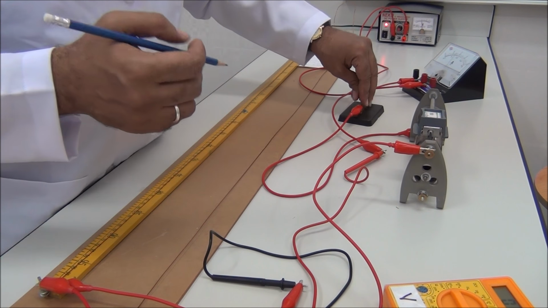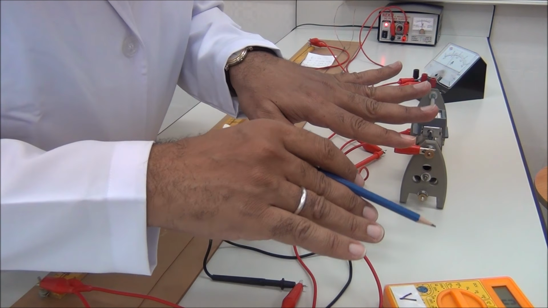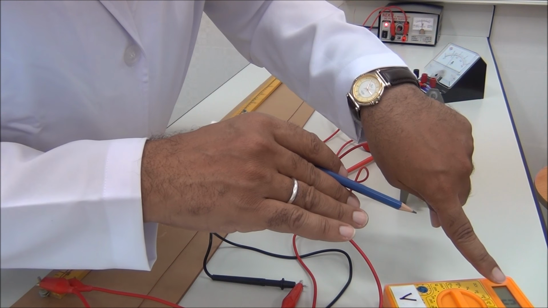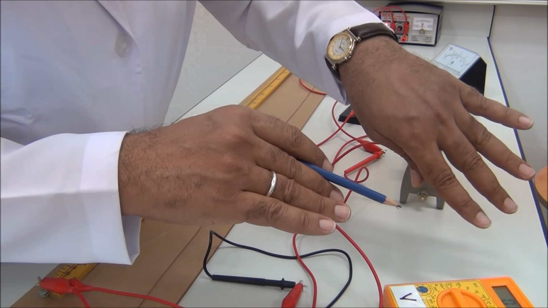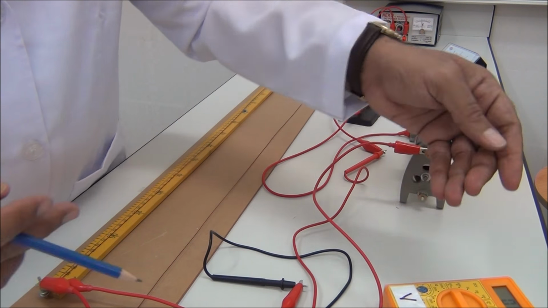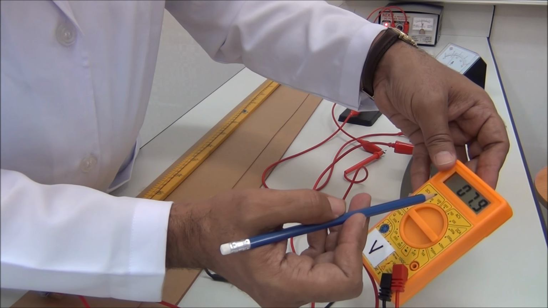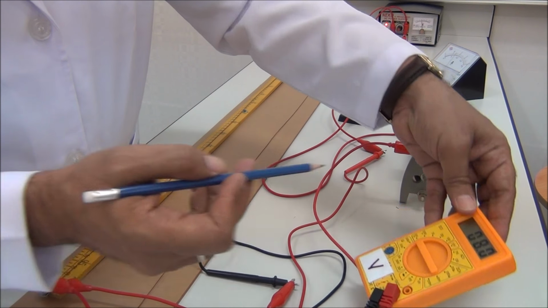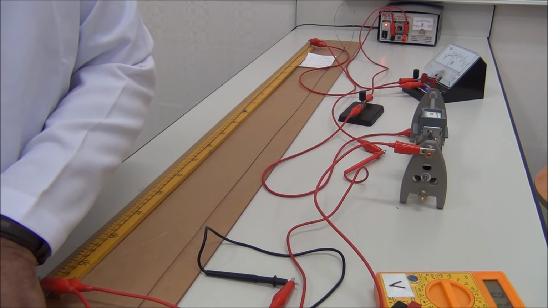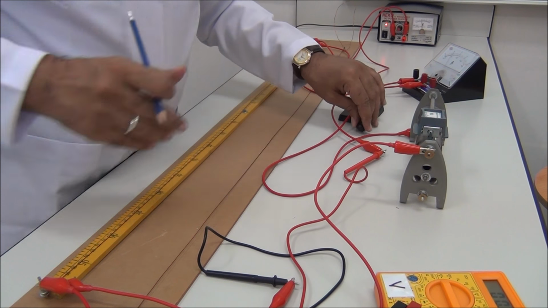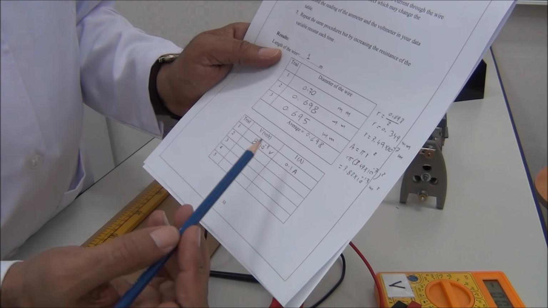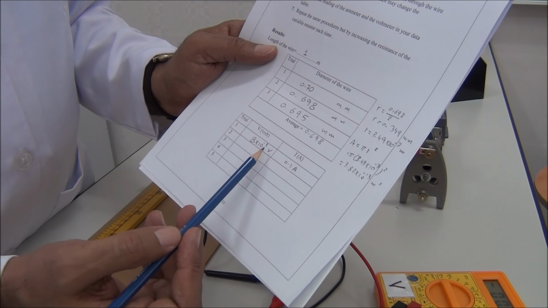So switch on. Now it must be stable. 7.98, so we write 8. But this 8 is from the millivoltmeter, so it is 8 multiplied by 10 to the power negative 3 volt. Switch off again. So this is the first trial: the current is 0.1 ampere and the voltage is 8 times 10 to the power negative 3 volt.